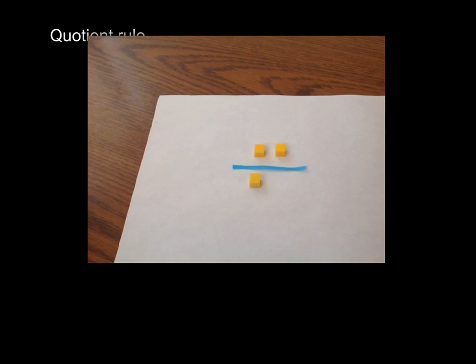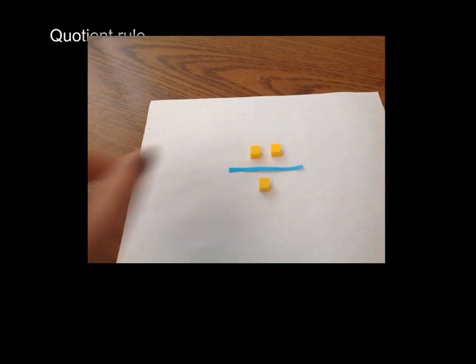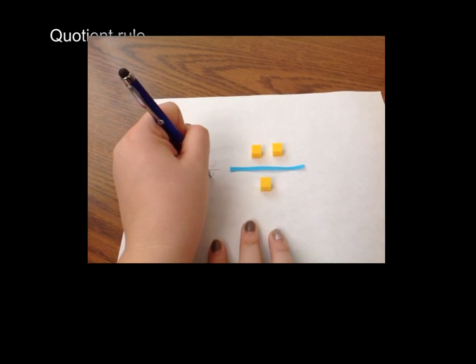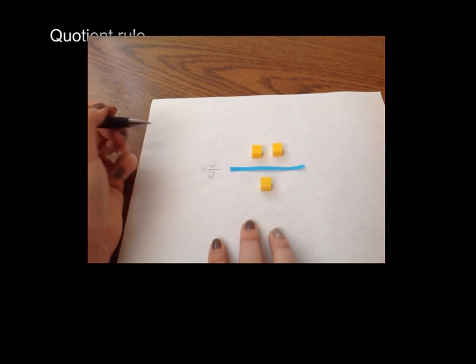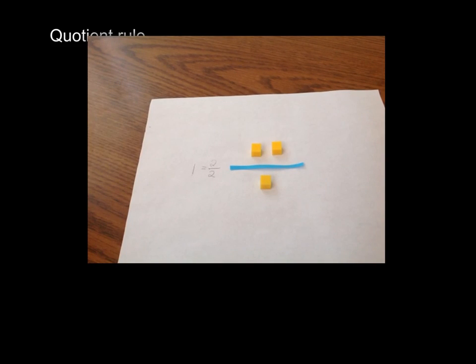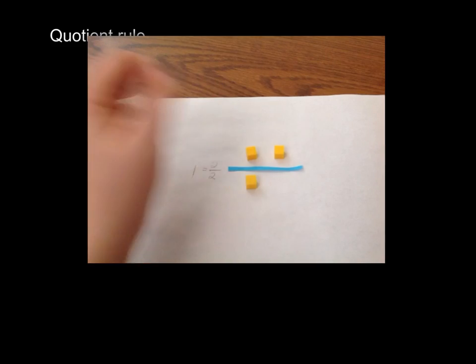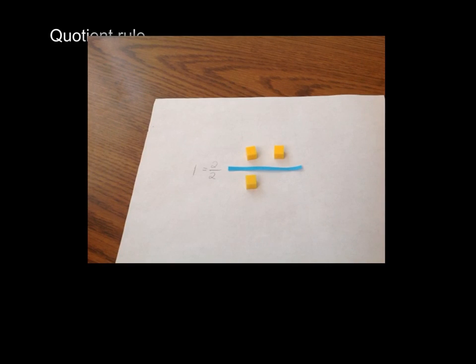Okay, so if you look at what I have on the paper, I have 2 yellow cubes over another yellow cube. So what I want to do is figure out a way to make this as simple as possible. If I look at something like 2 over 2, we know that 2 divided by 2 is equal to 1, because anything divided by itself is 1. So with my cubes, I have 1 cube over another cube, so that will be equal to 1.